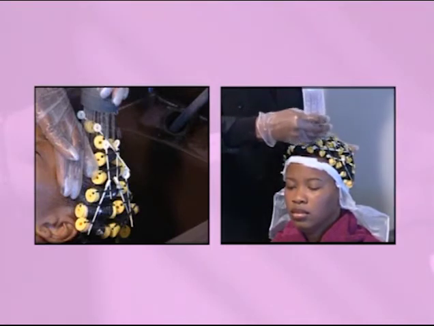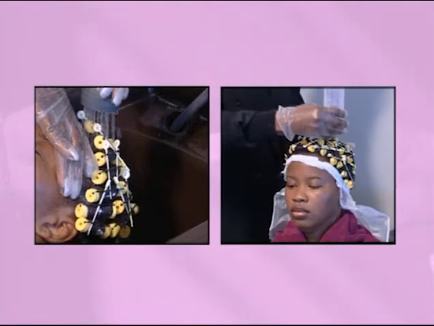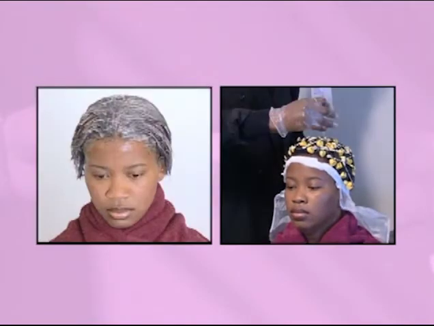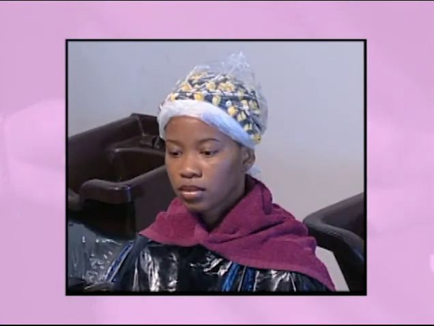into a lasting shape. This process demands extreme care, since the dual chemical services and the extended processing time can damage the hair. Again, always read and follow manufacturer's directions closely.